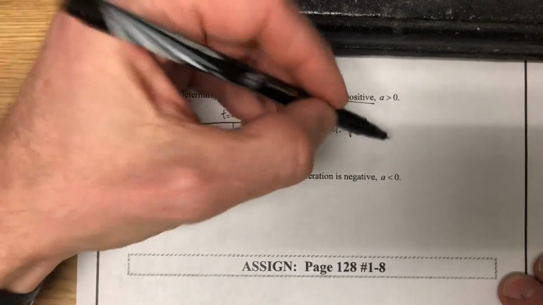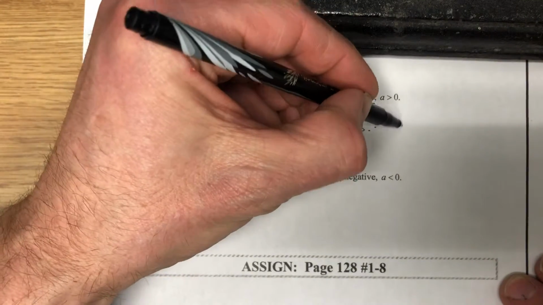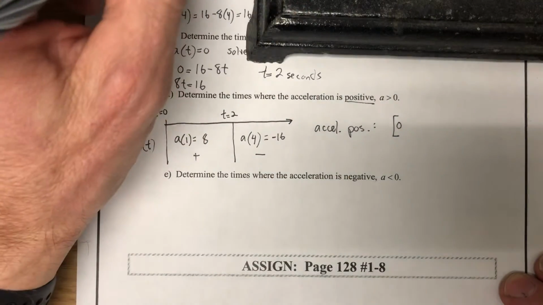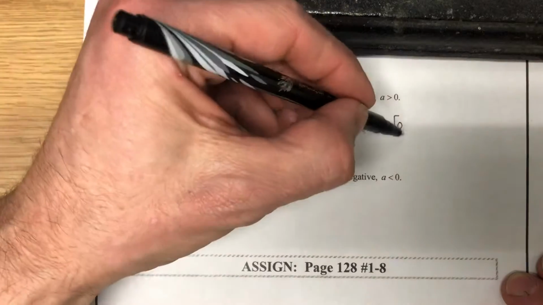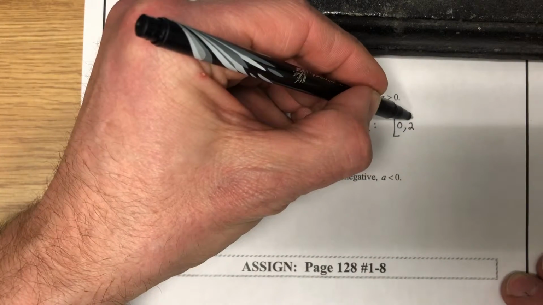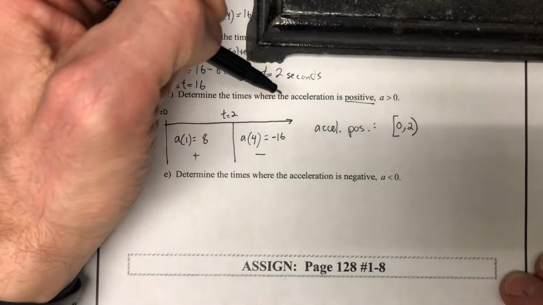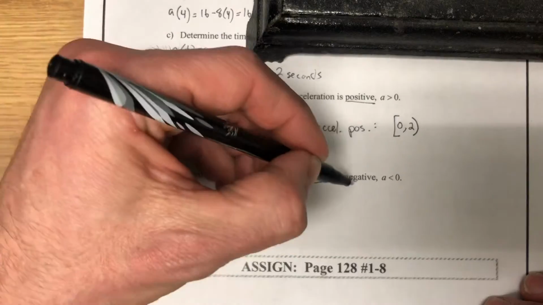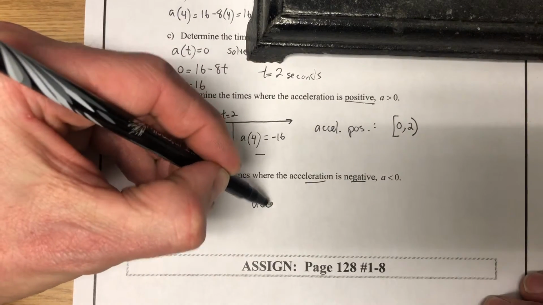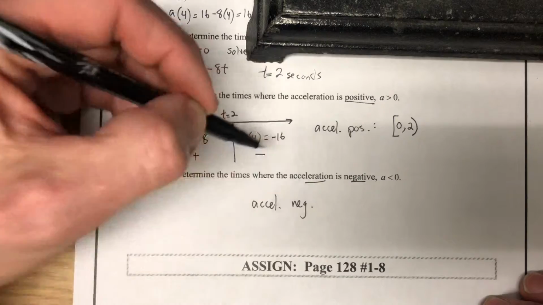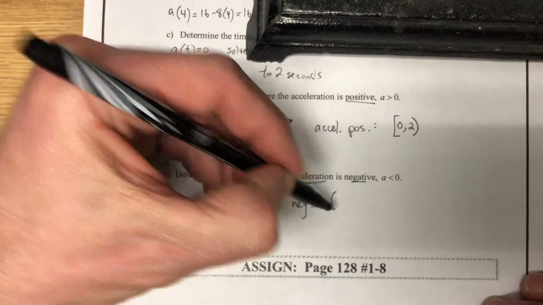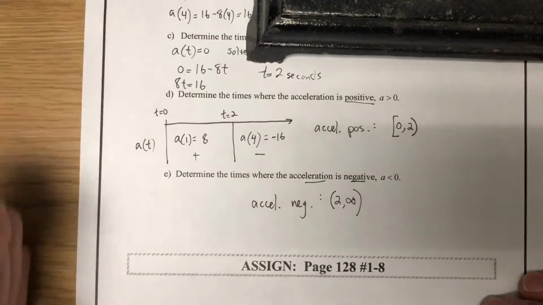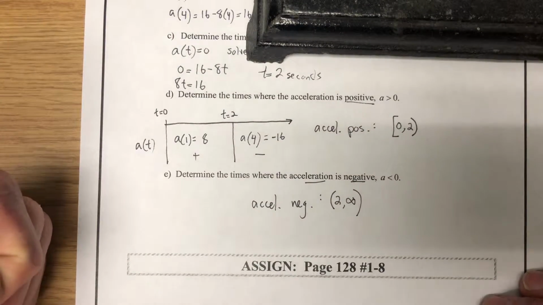Acceleration positive occurs when we're going from 0, and we're going to include the 0 because remember we explored it up there and said that at 0 it's 16, and then we're going to go up to 2, but we're not going to include the 2 because it's actually stopped or switching between positive and negative. And then determine where acceleration is negative, and now we just need to use the other interval. So everywhere from 2 up to infinity, and we don't want to include either of those values.